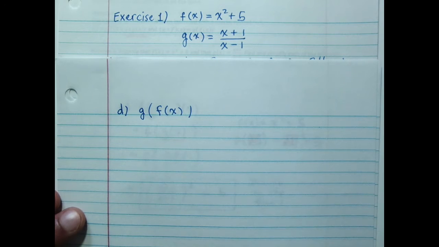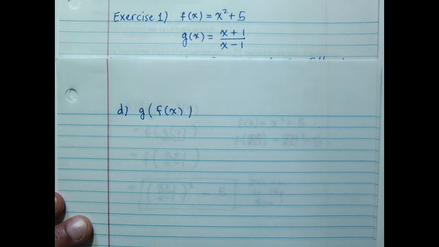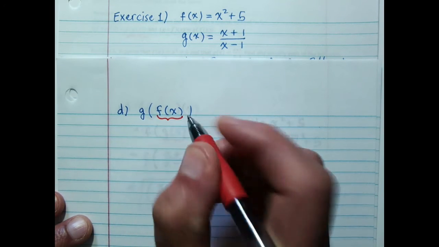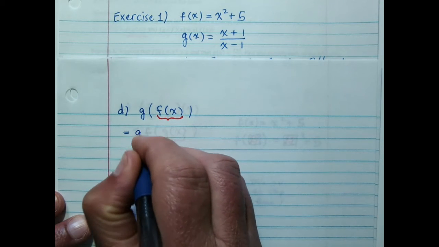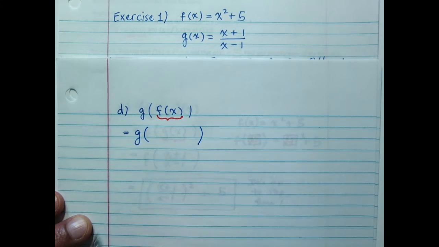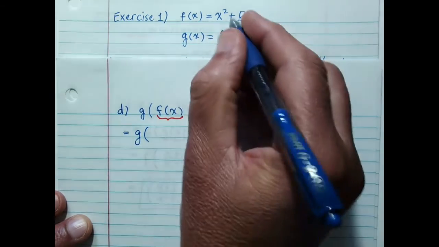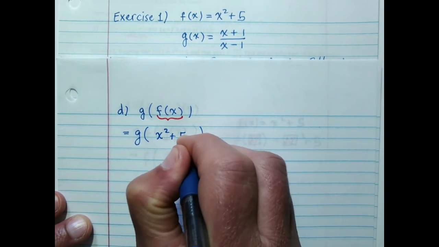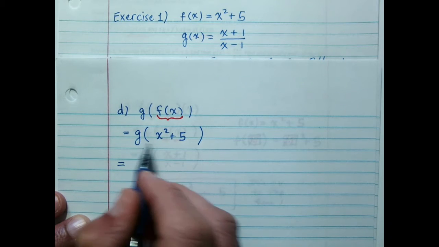Let's do D, where we compute g of f of x. So this is different now where I change the order, because I'm going to plug f into the composition of g of. There's no way I can simplify that f of x. I just have to take the expression x squared plus 5 and write it here. But now I've got to figure out what this means, g of x squared plus 5.